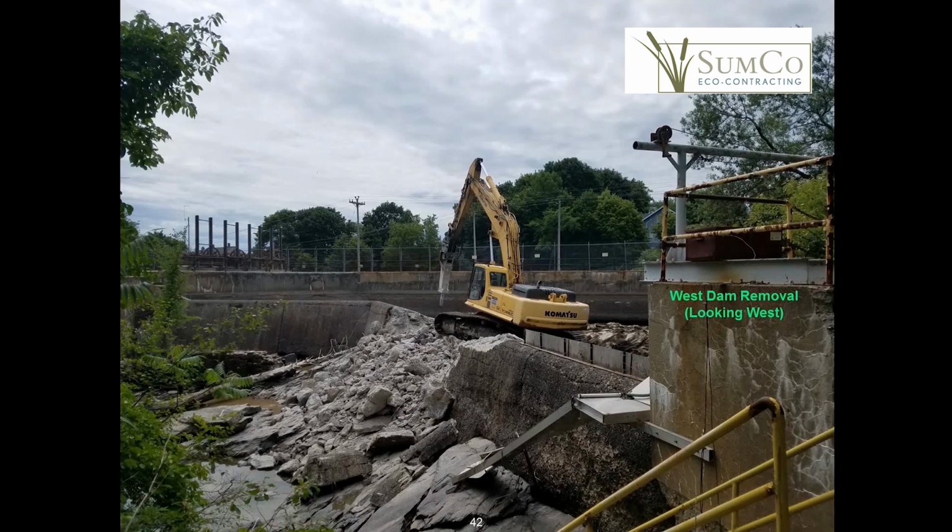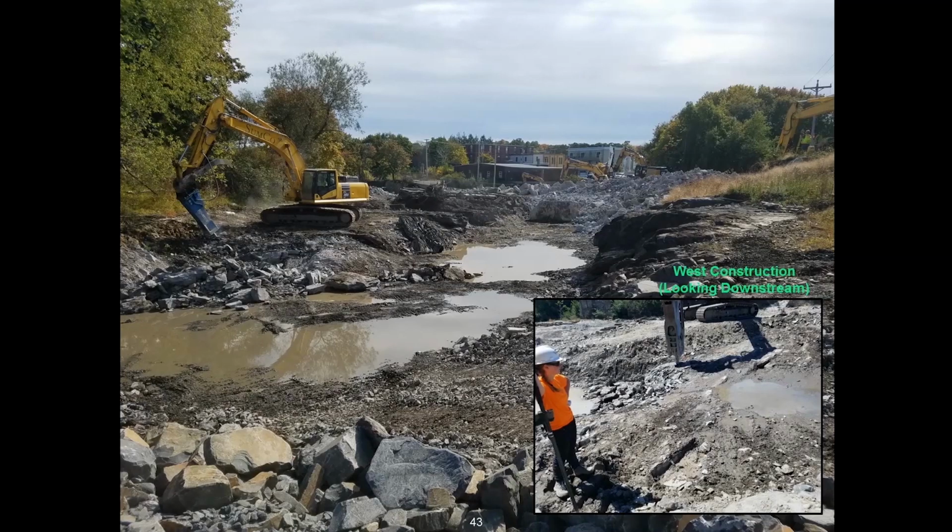So Sumco Environmental was our contractor on this, and they got underway. They took out the spillways, this is in the Western Channel, and started hoe ramming. Lots of excavators involved here, lots of hoe ramming. One of their prime tools to implement the design was real-time GPS rather than those traditional cross sections.